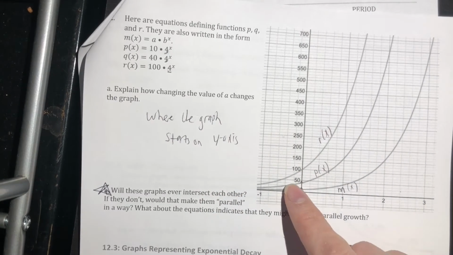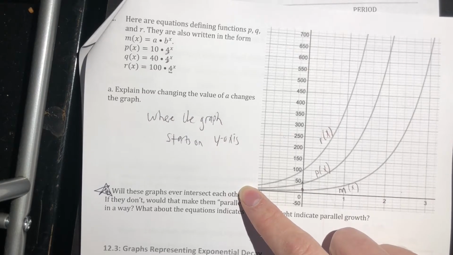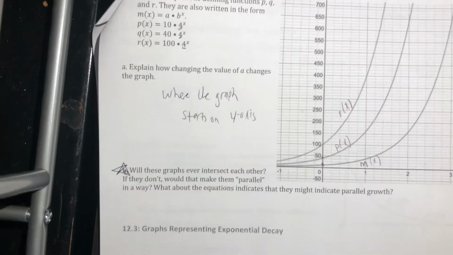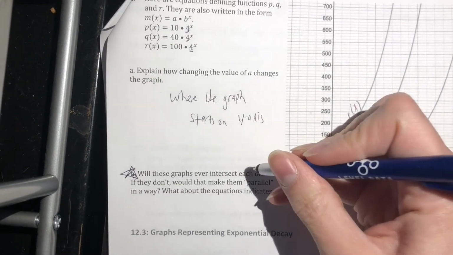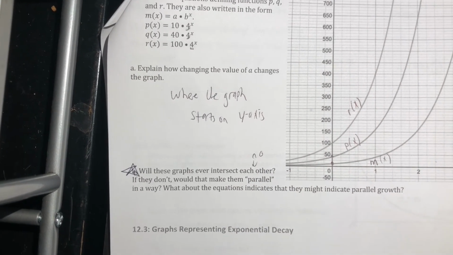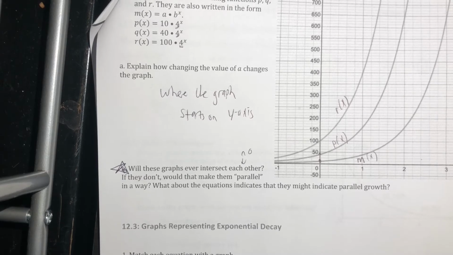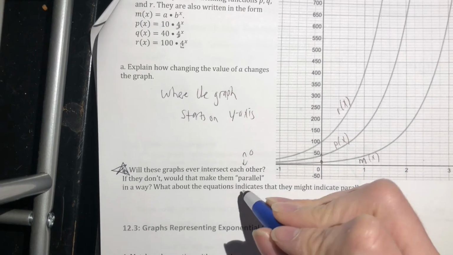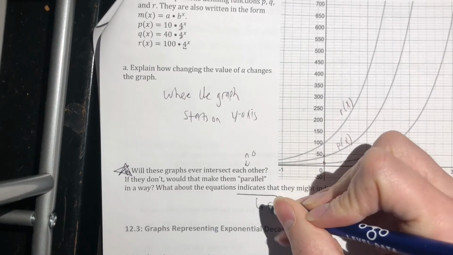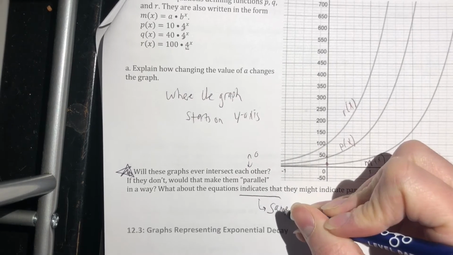And even if I went way off into the left, I know that they're never going to hit 0, and they're probably never going to cross each other either. I could prove that to you, but it's not really important right now. So will these graphs ever intersect each other? The answer is no. But are they parallel? Parallel lines are lines that never intersect. But these aren't really lines, they're curves. And what about the equations indicates that they might indicate parallel growth? That would be the growth factor. They have the same growth factor. So they're kind of parallel in a way.